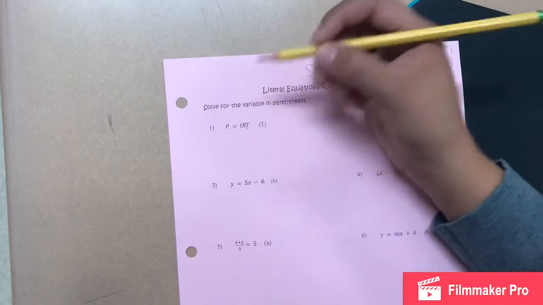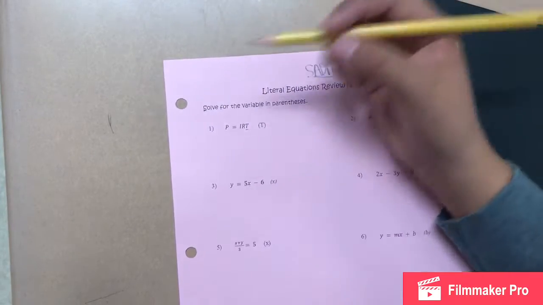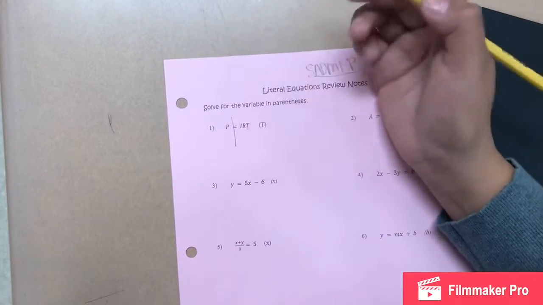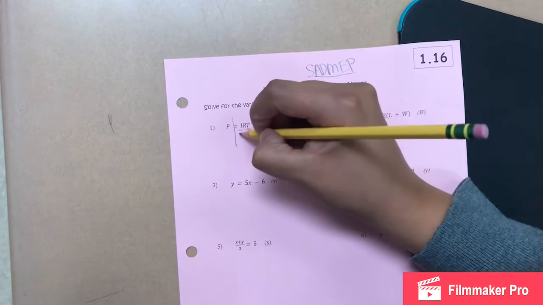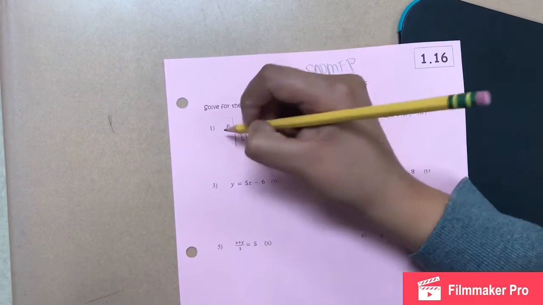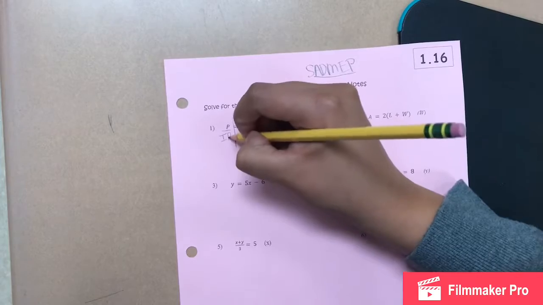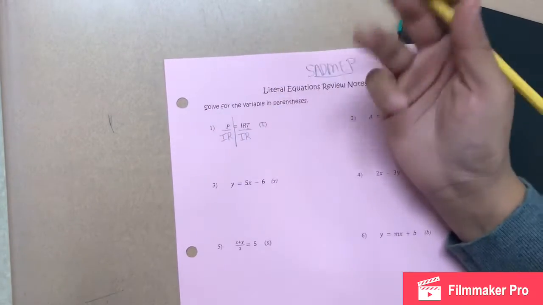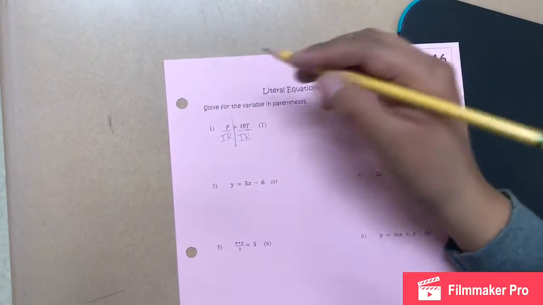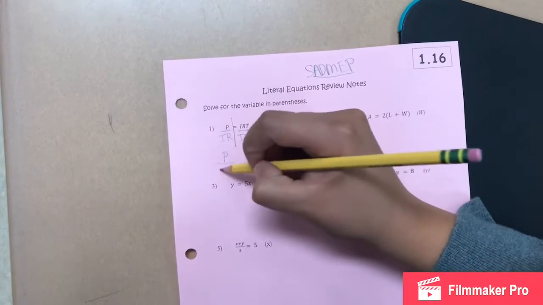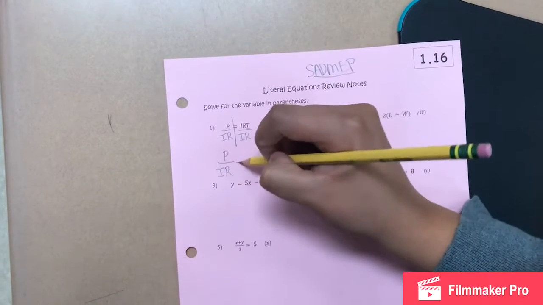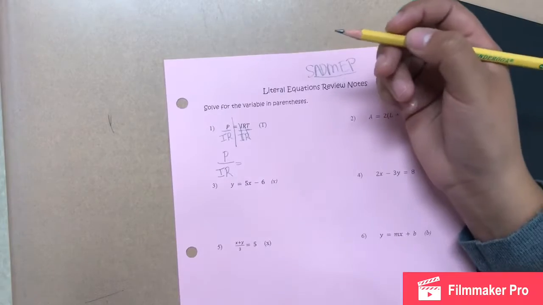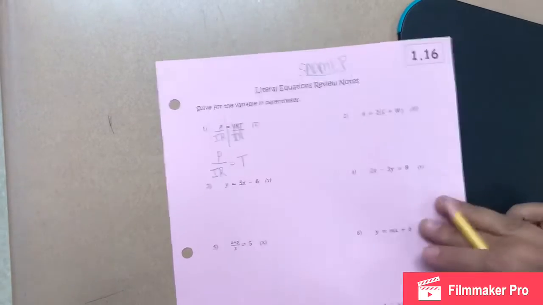T right here is being multiplied by I and R. And the inverse of multiplication is to divide. So I'm going to divide by what I'm trying to separate from t to both sides. And I don't know what p is. I don't know what I and R are. So it's just writing p divided by IR equals, the i's and r's cancel on the right side, equals t.